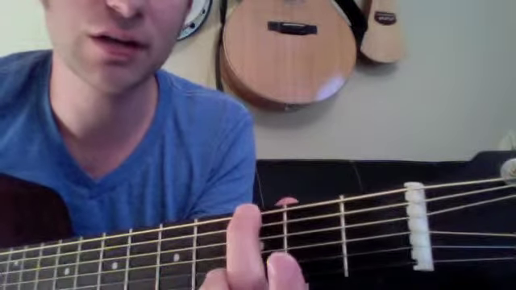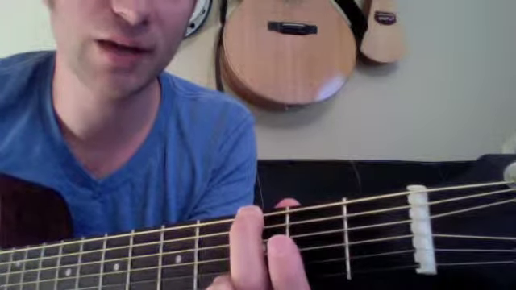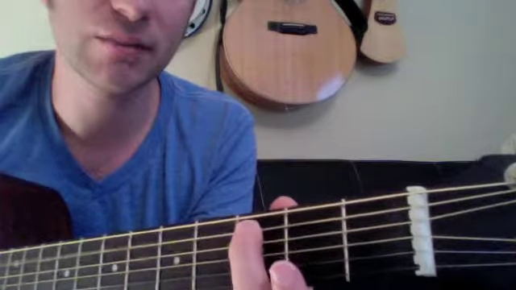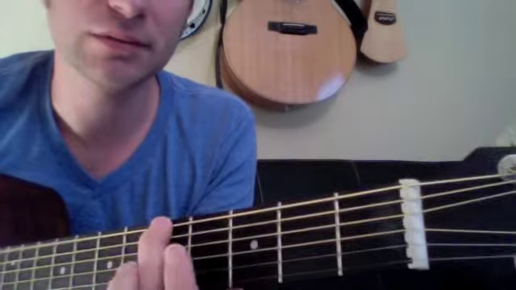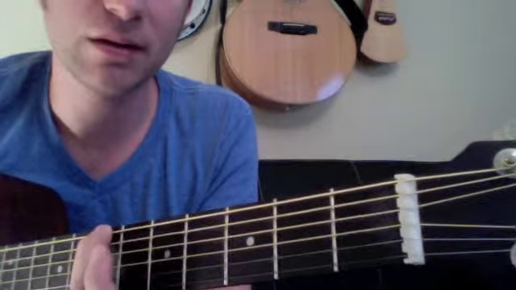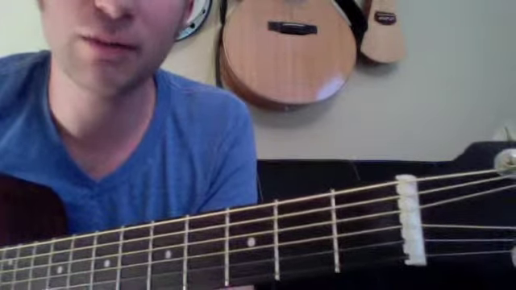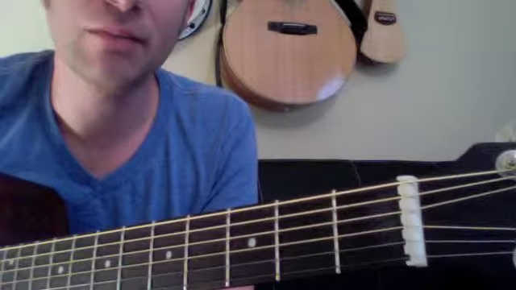So if you're on G and you want to play the fourth in that key, you just go down a string, and there's your C. Okay? Same thing on A. There's your fourth. Same thing on B. There's your fourth. And C. You can always find the fourth by just going down 1 string.